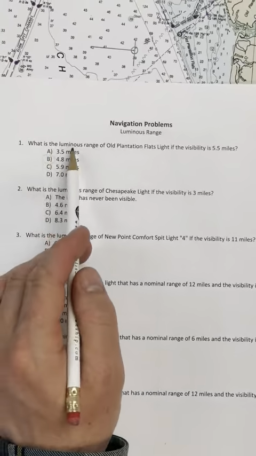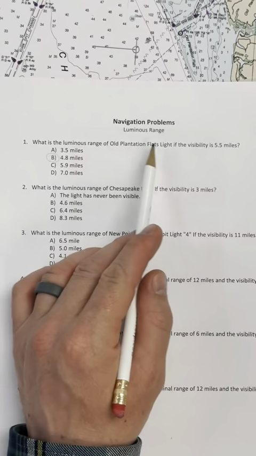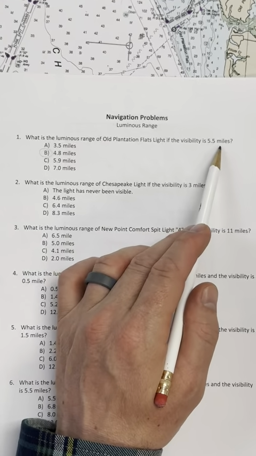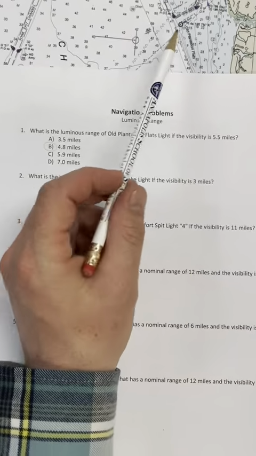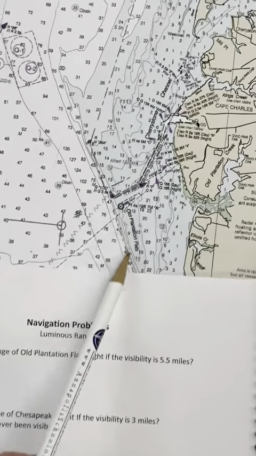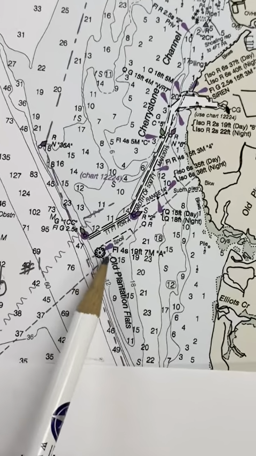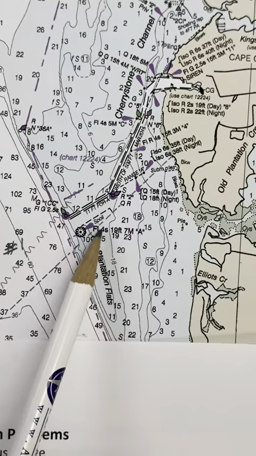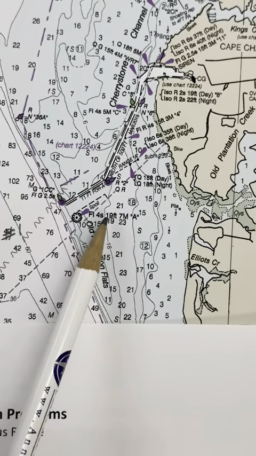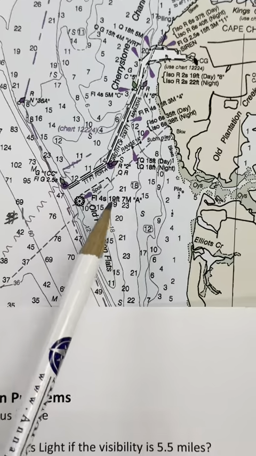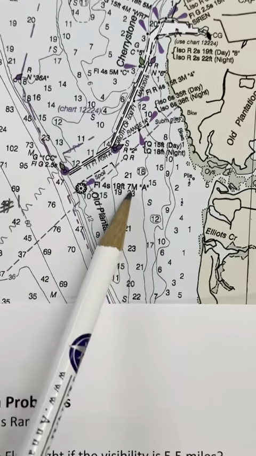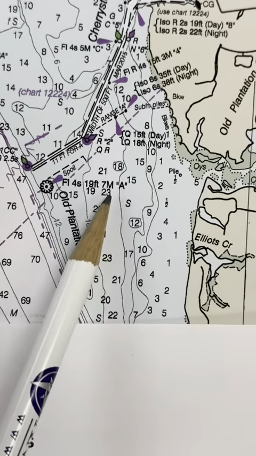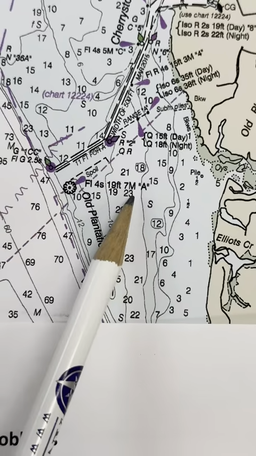All right, I'm going to flip to the first problem. It says, what is the luminous range of Old Plantation Flats light if the visibility is 5.5? Well, Old Plantation Flats light happens to be right here. FL4S, that's the light characteristic. 19 feet is the height, which is something we would use in geographic range. What we're using is this 7M. That is the nominal range of the light. That's my nominal range.